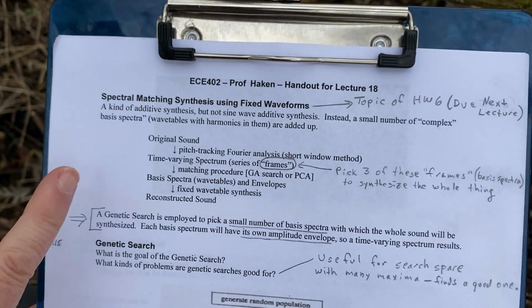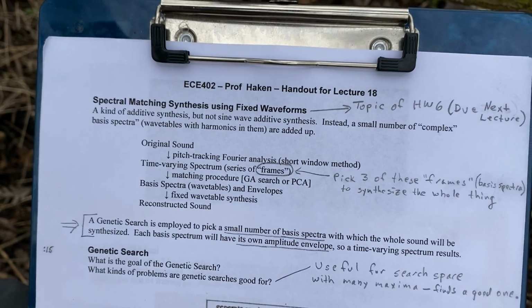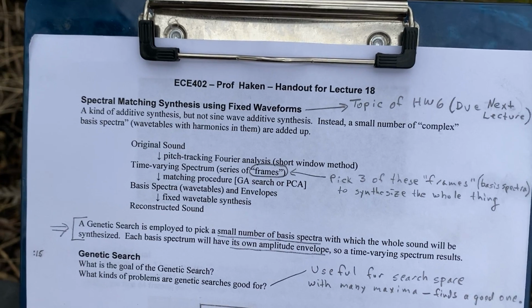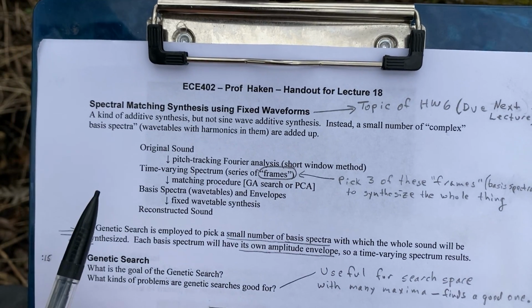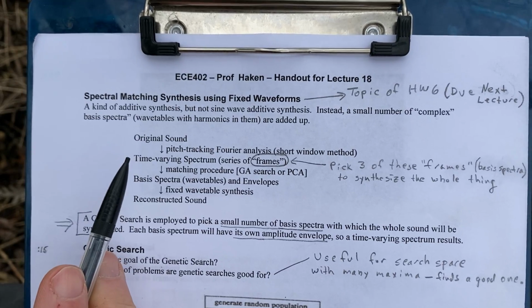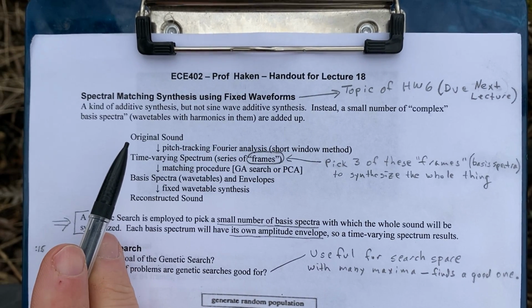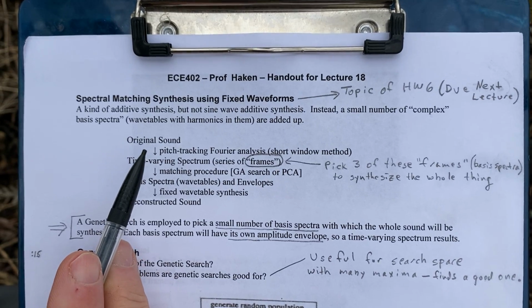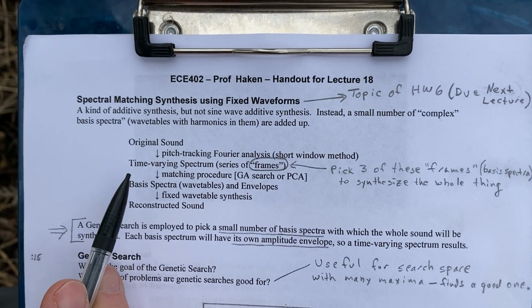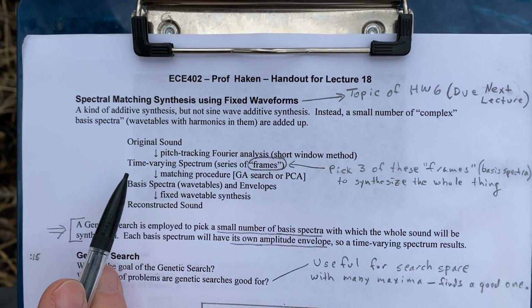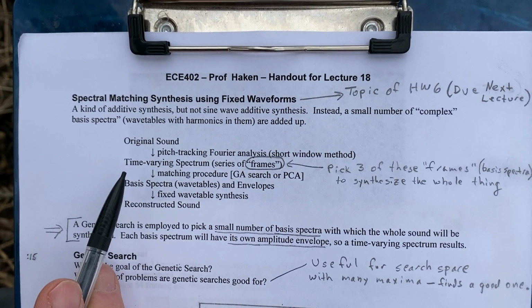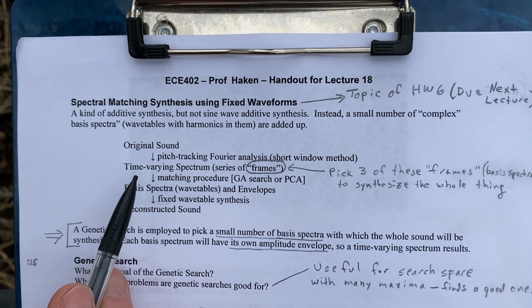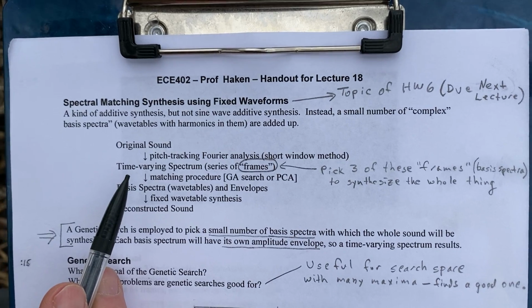So what is the procedure here? We start with the original sound, so some recording, generally of a single note, because once we've done this analysis, we can change pitches on it and that sort of thing. So what we do is start with an original sound with an original single note and do a pitch tracking Fourier analysis, or what in this class we've been calling short window method. Then we do a time-varying spectrum analysis. The pitch tracking Fourier analysis gives us the time-varying spectrum, which we call a series of frames for today's lecture.